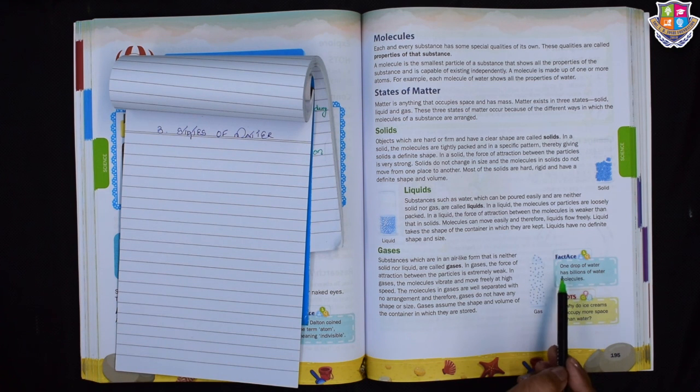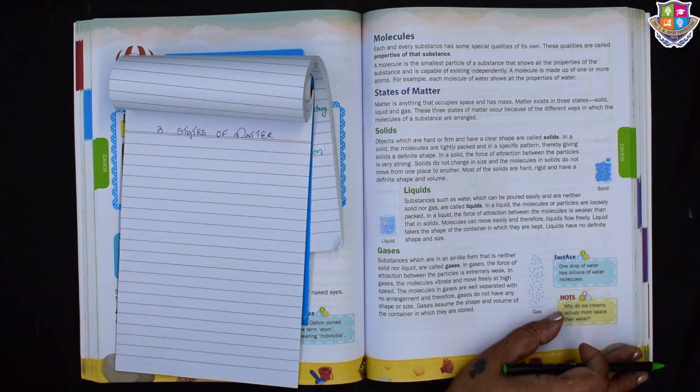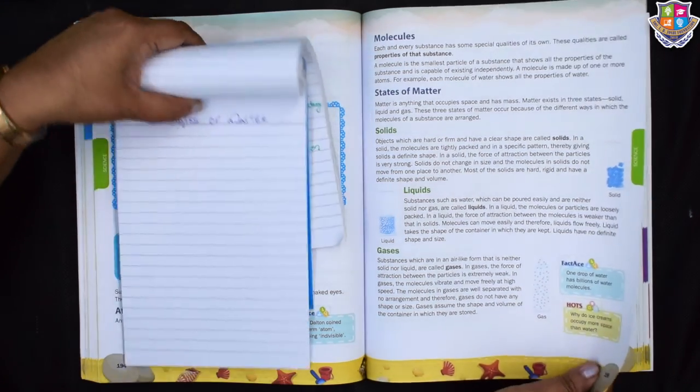Let's see. The fact is, one drop of water has billions of water molecules. Why do ice creams occupy more space than water? This is what I want you to think about and tell me. Let's move further.